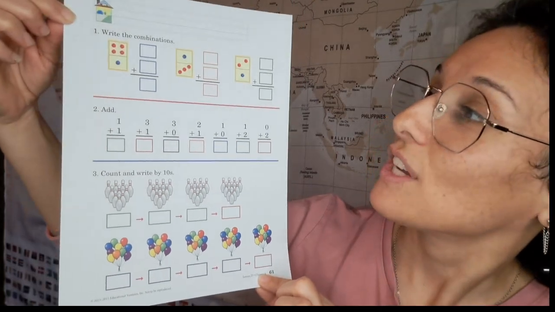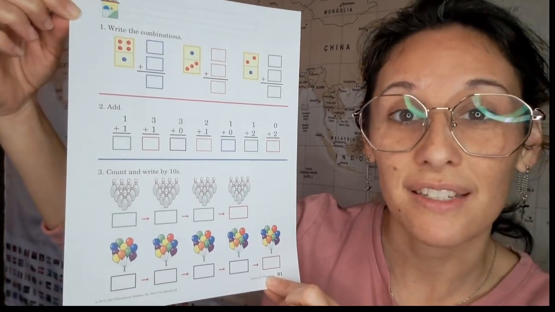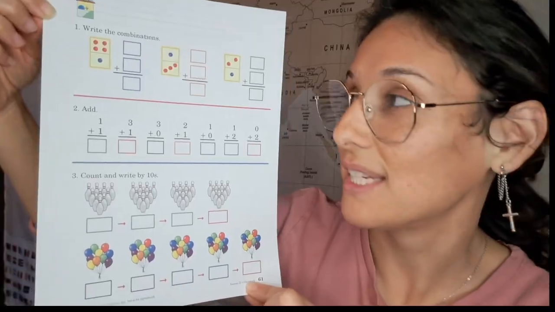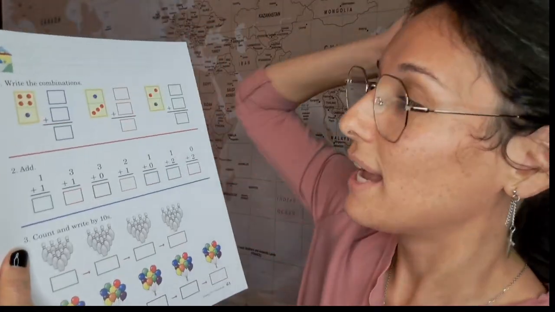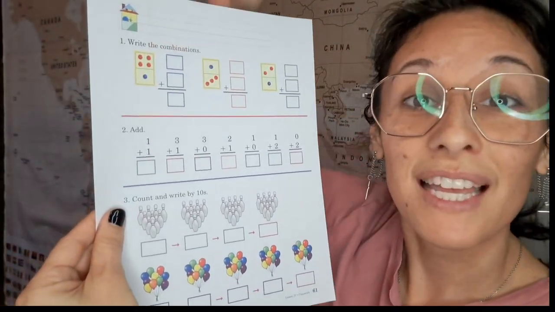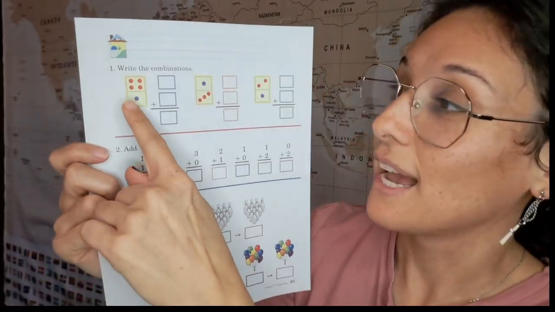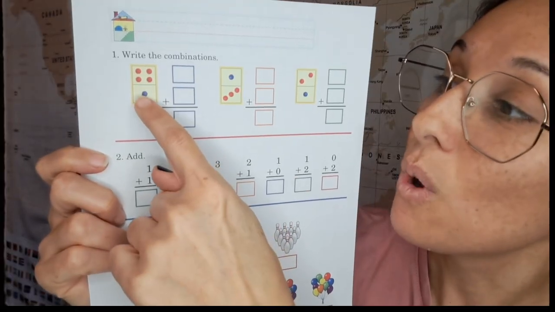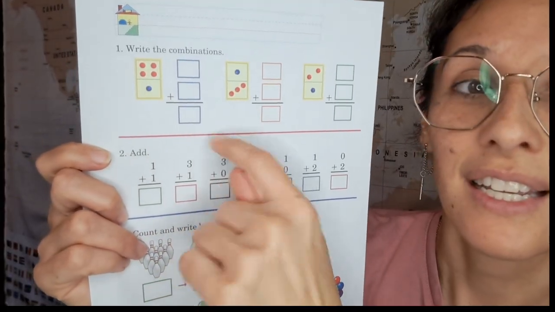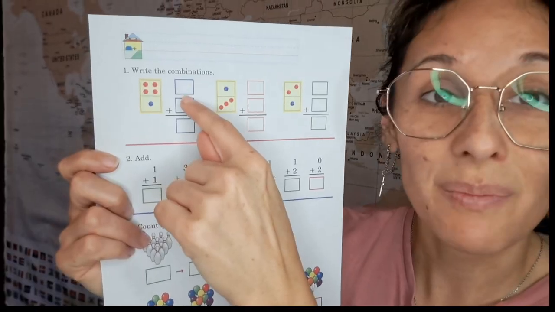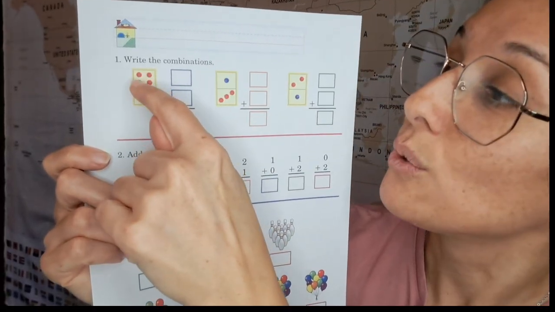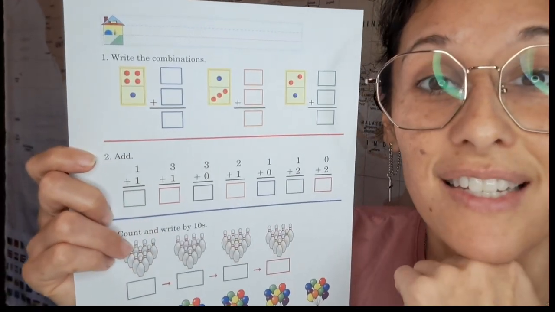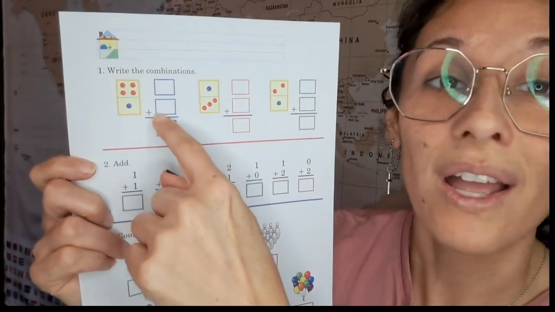Now you will do your number skills, page 61. At the top it says write the combinations. We're going to do that together this time. Okay, so this combination, let's say it together first. How about that? Let's count it. 1, 2, 3, 4 plus 1 equals. So how many do we put in this box? We put 1, 2, 3, 4. 4 in that box. And in this box, 1.